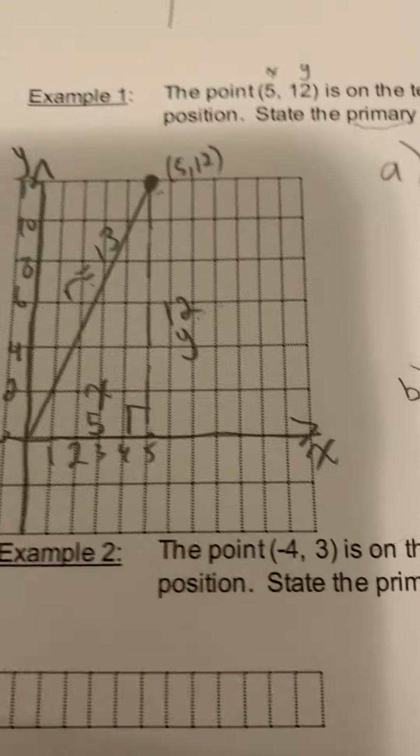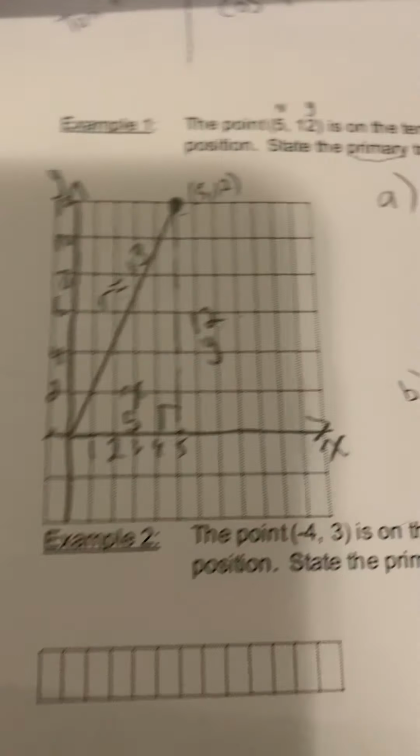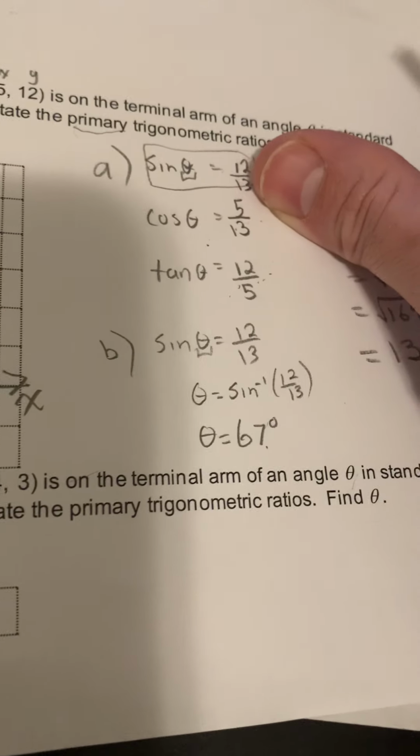Okay, second example now. The point (-4, 3) on the terminal arm. Same things: find the trig ratios and theta. Okay, so I drew it here.